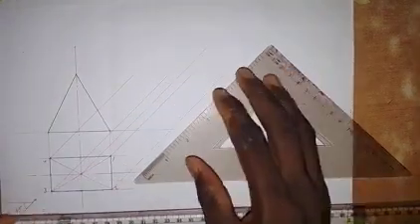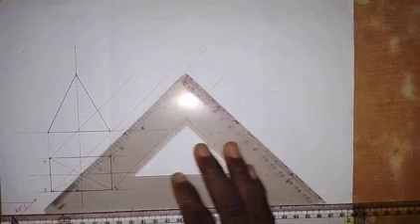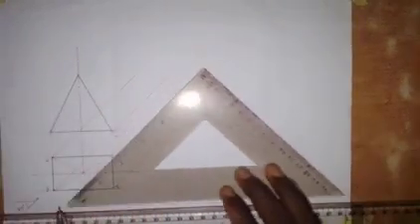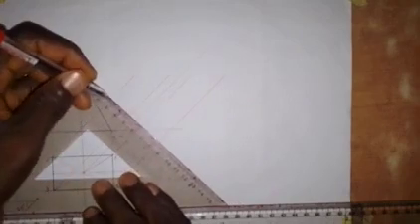All right, so the next thing I'm going to do is draw a perpendicular line to these lines. So I need to use my 45 degrees set square to do that. So this is it. I will draw like this.